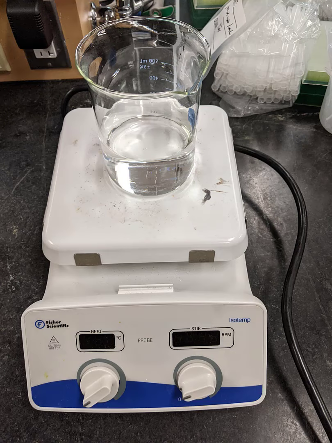The water only needs to be around 70 degrees, so if it begins to boil, turn it down. Also, on the computer, open the 04 freezing point file in the Advanced Chemistry with Vernier folder.